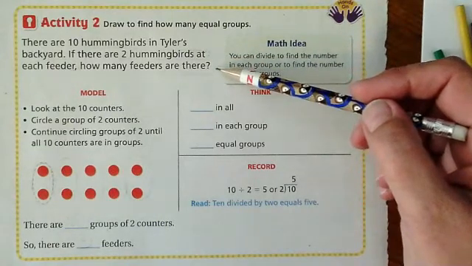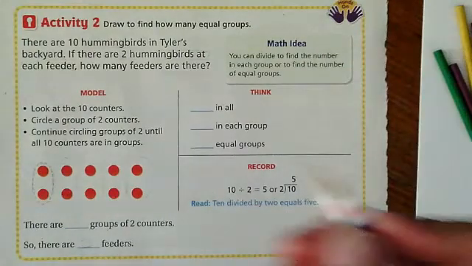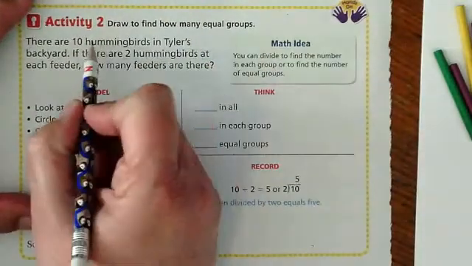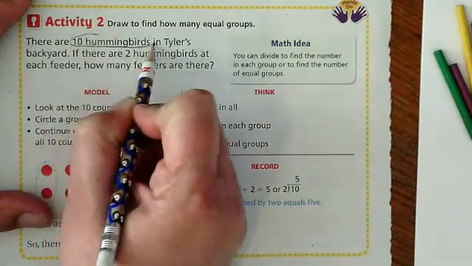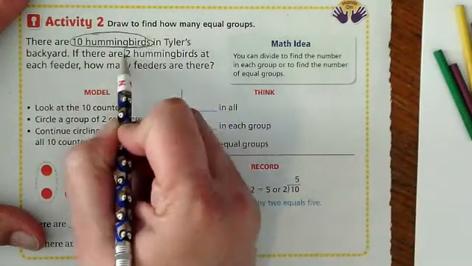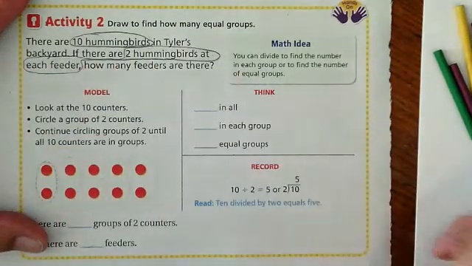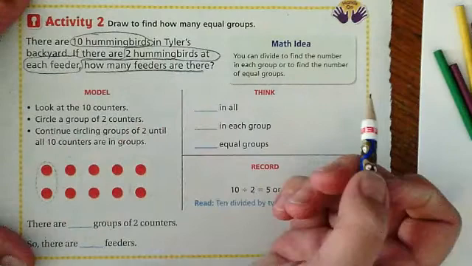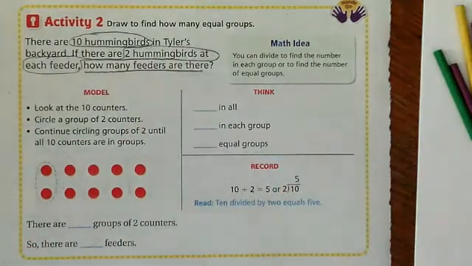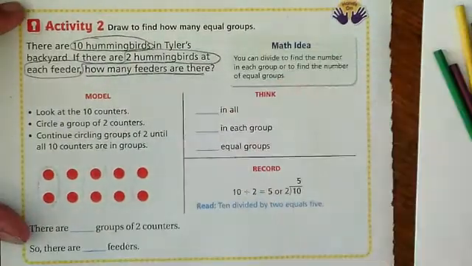Okay, I understood all those words, so let's read it again and find our important information. It says there are 10 hummingbirds in Tyler's backyard. There are 2 hummingbirds at each feeder. How many feeders are there? So instead of looking for birds this time, how many birds are there? We know how many birds there are. Now we're looking for how many feeders are there.